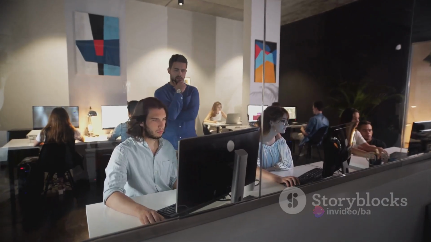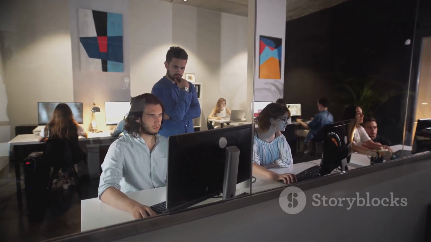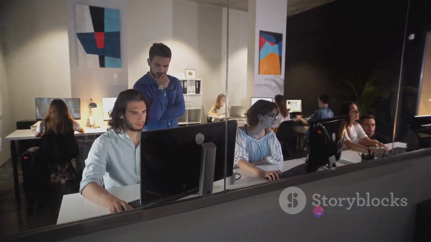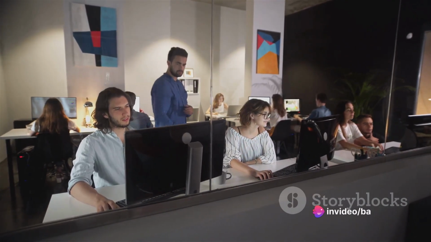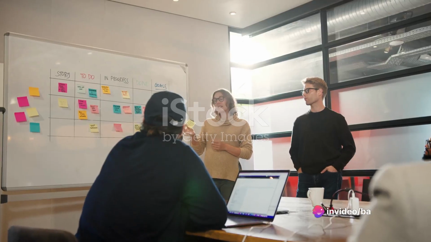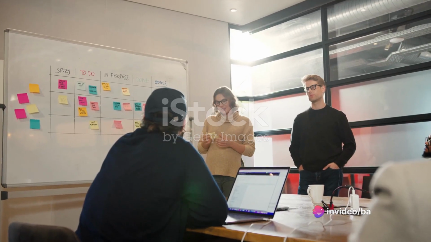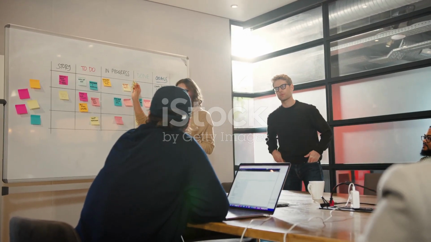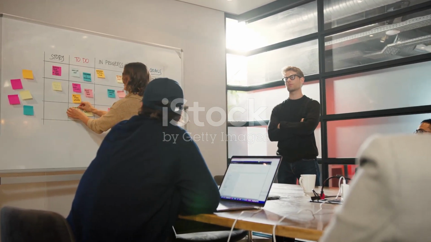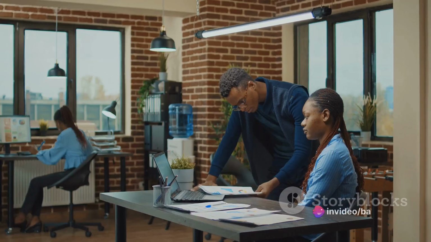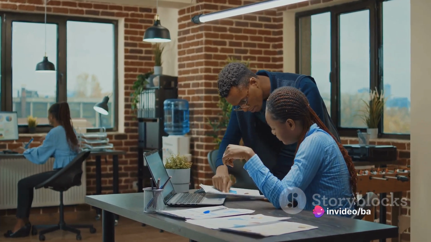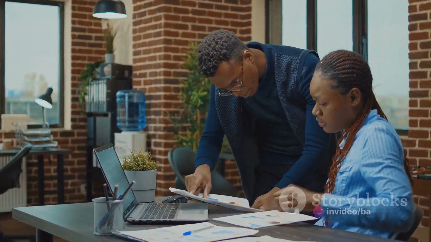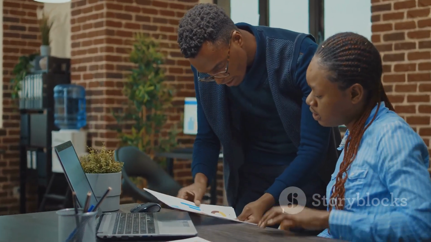Next, think about who's going to be traveling with you. These are your users. What do they need? What are their expectations? Understanding user requirements is like knowing the preferences of your travel companions. It helps ensure that the journey is comfortable for everyone and that the destination is worth the trip. So, get to know your users. Dive deep into their needs, their desires, their pain points. This will give you invaluable insights into how to make their experience better.